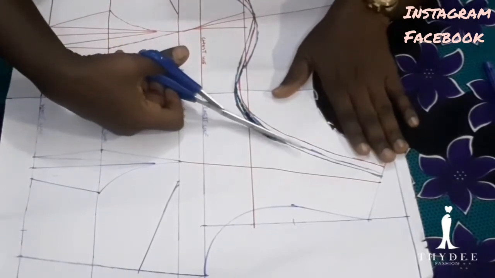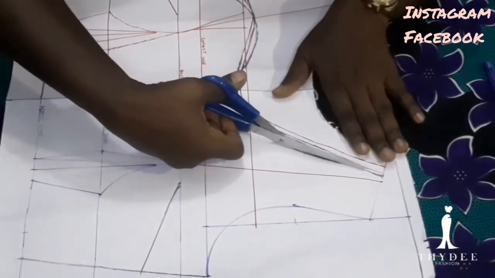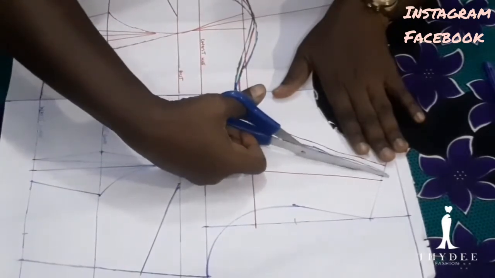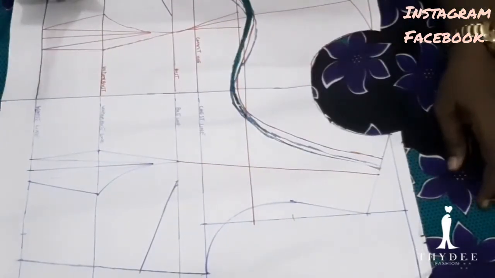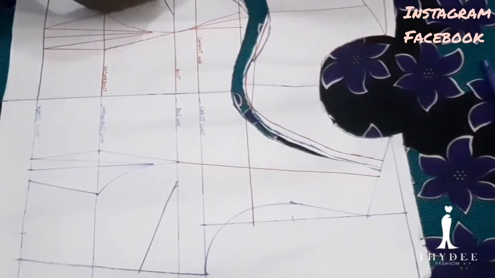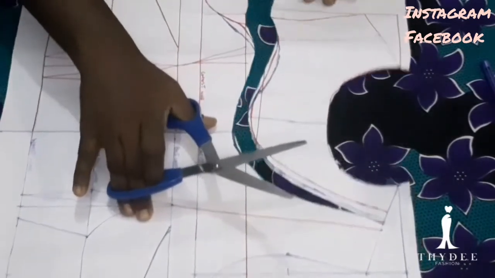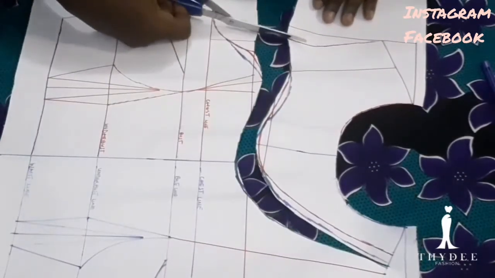Just cut it gently. You can't afford to make any mistake at this point. Okay, so then you will cut it also from the armhole curve.